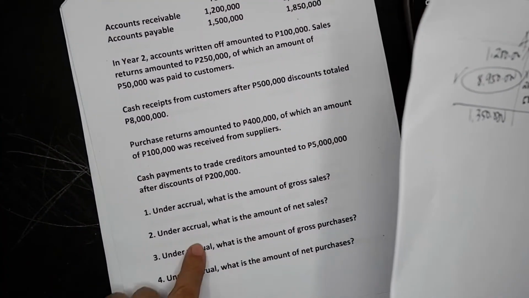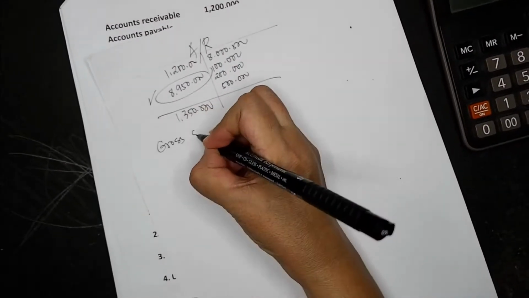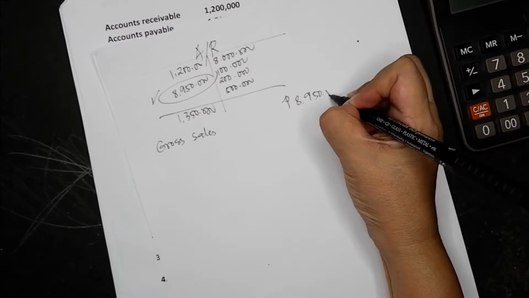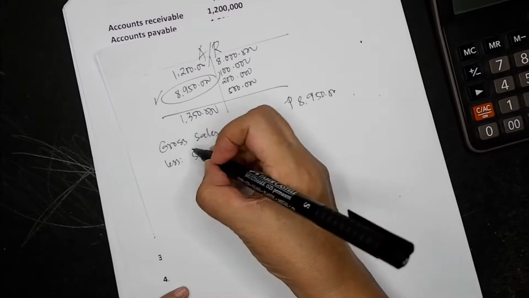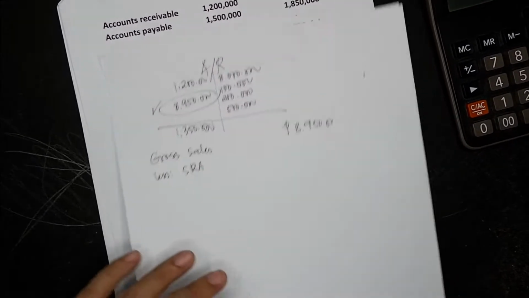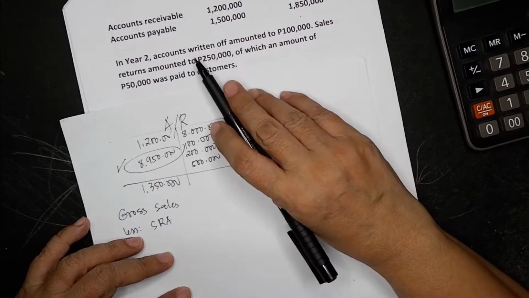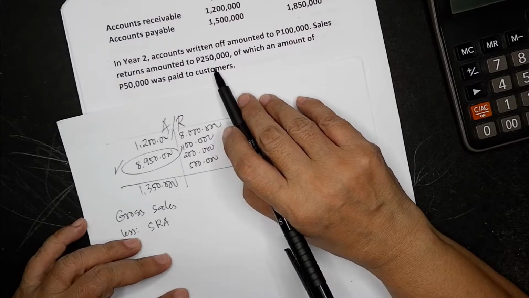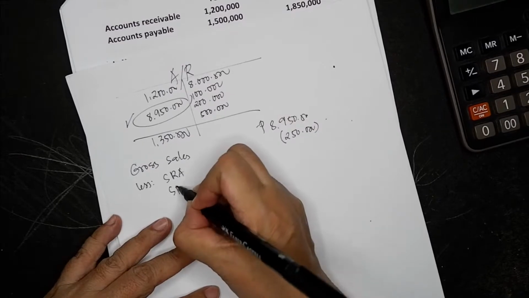So, how much is gross sales? How much is net sales? The gross sales is 8,950,000. Less sales returns, SRA. How much are our sales returns? That is 250,000, the whole amount. And also sales discount.